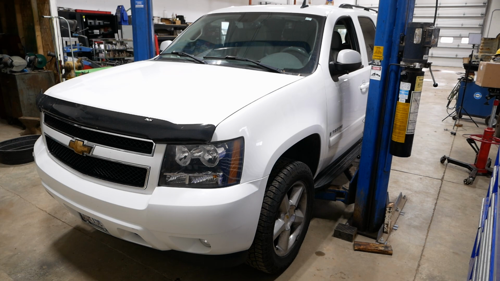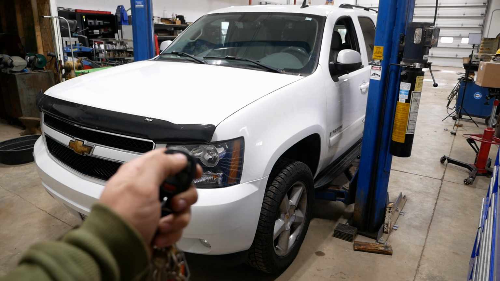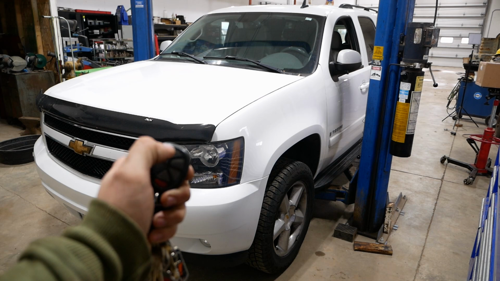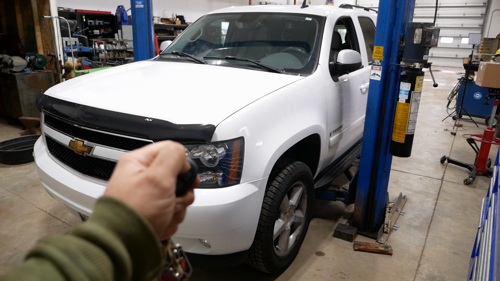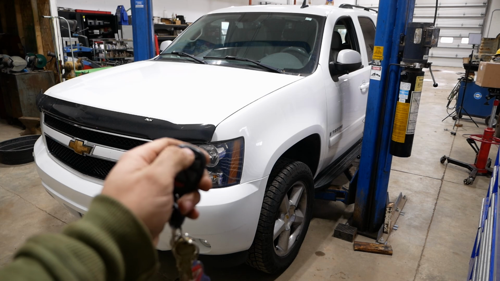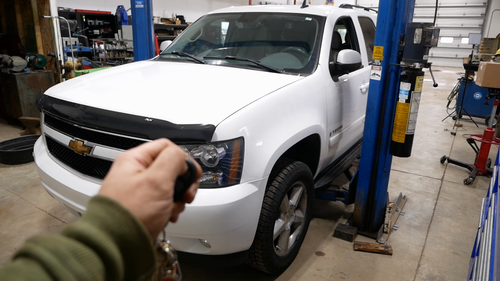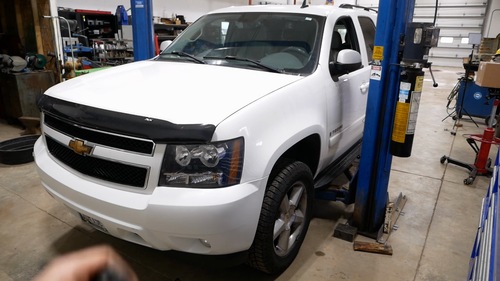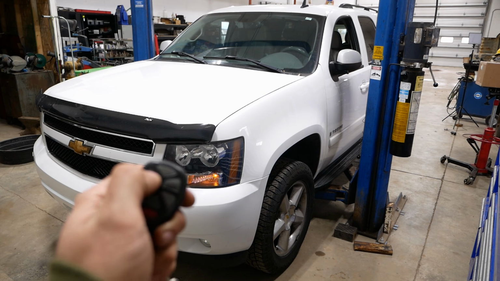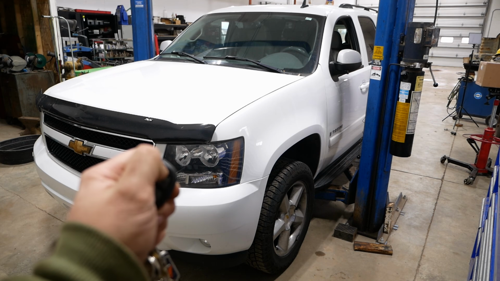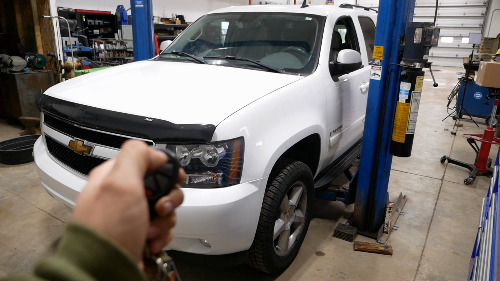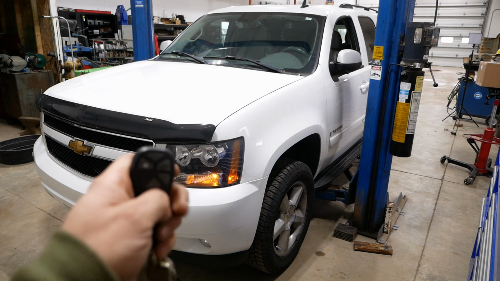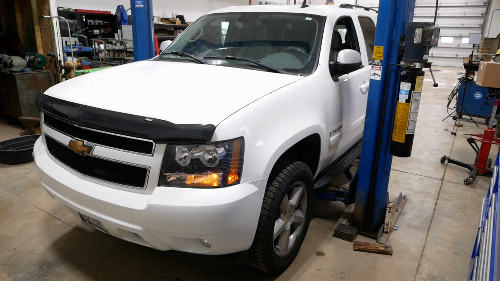All right, just to prove the concept, I went ahead and cleared the codes and closed the hood. Why you no work? Huh. Stand by. Let's try with the doors locked. There we go. So that's it. We got to fix the P0442 and we should be good to go.